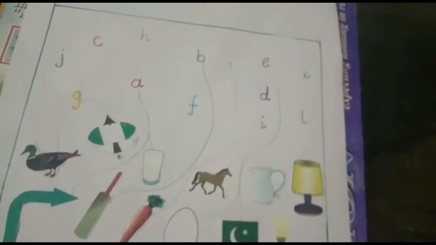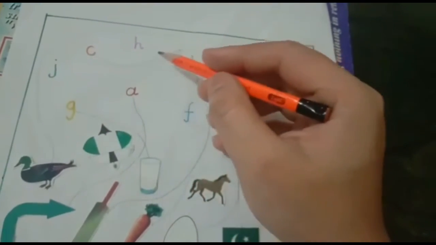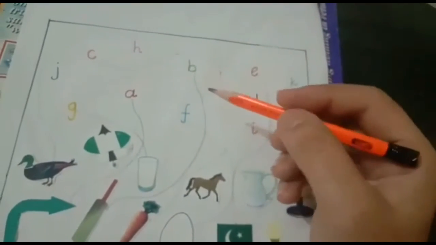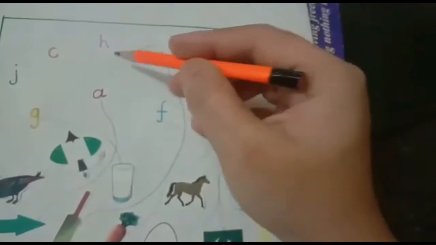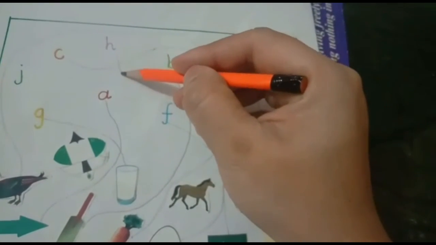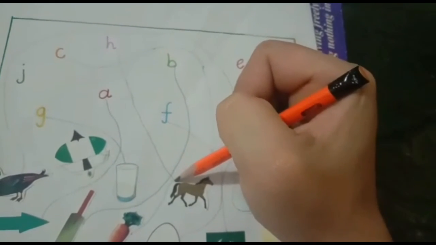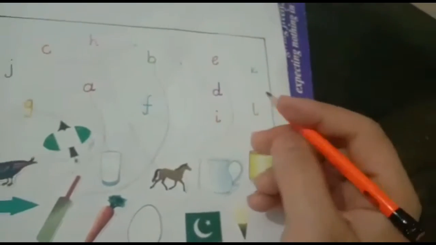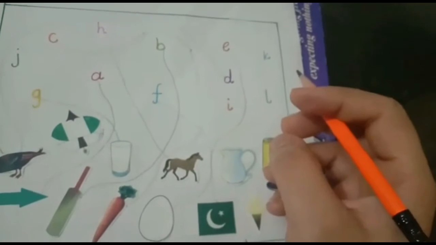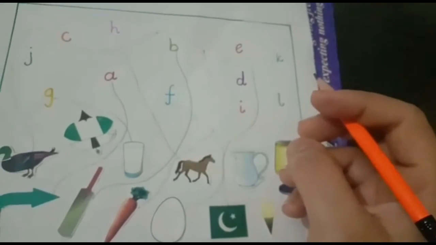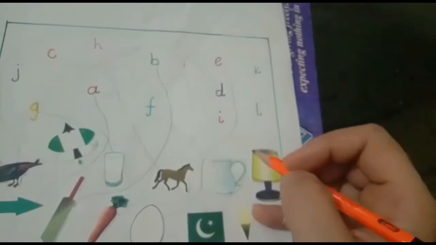Yes, letter H. And the sound of this letter is H. Now for this, I will join this letter with horse. Yes, H is for horse. H, horse. H is the first letter in horse. Now next, what comes after letter H?